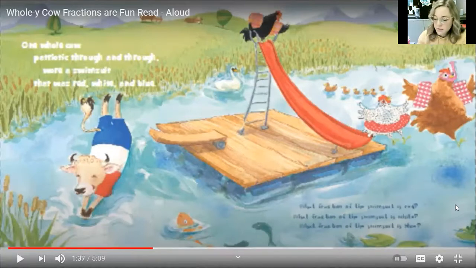So she kind of gave the answer to you, but hopefully you are answering out loud to yourself as well. So we see the cow here. She has a swimsuit on, red, white, and blue. And how many different parts of this swimsuit are there? There's 1 part, 2 parts, 3 parts. So 3 parts of the swimsuit equal the whole swimsuit.